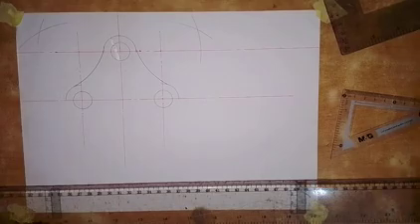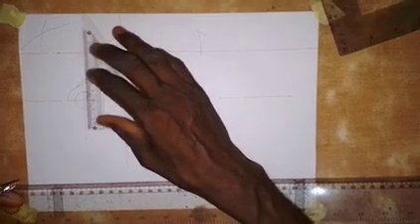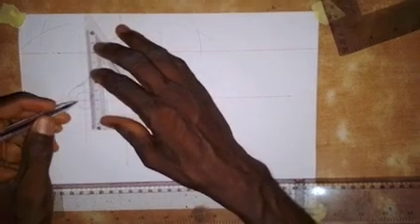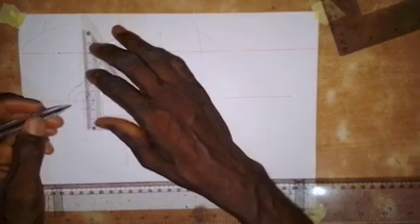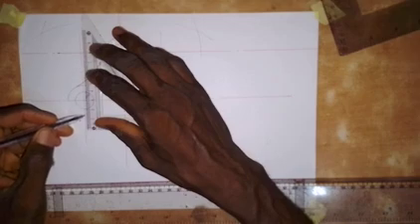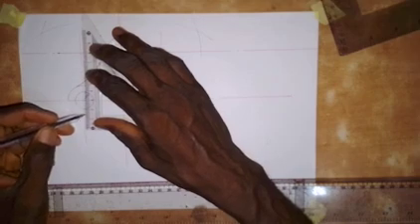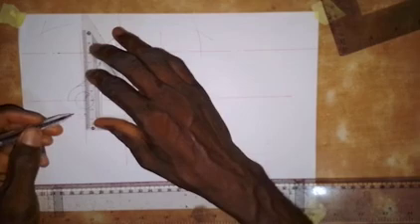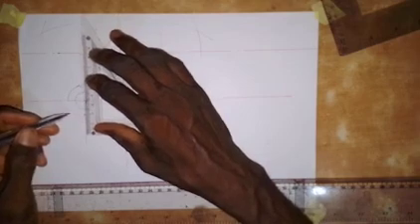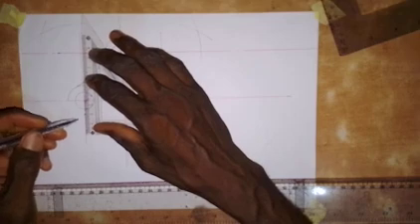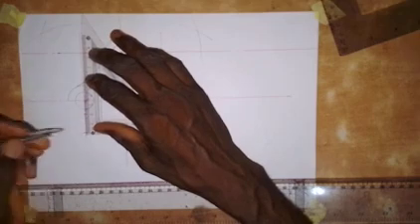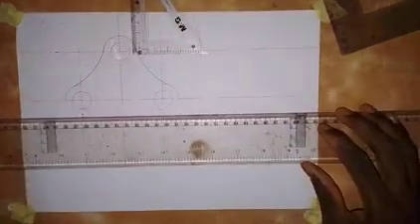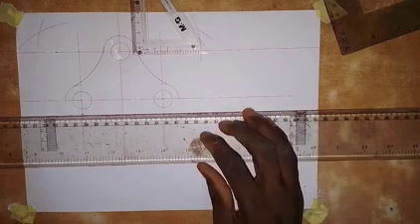All right, the next thing we are going to do is, on this line, from this center here of the circle, we are going to take a measurement of 15 millimeters down. So from here we have 15 millimeters. Then we take 20 millimeters down from this point here. So this is 20. We are going to draw a horizontal line at this point.